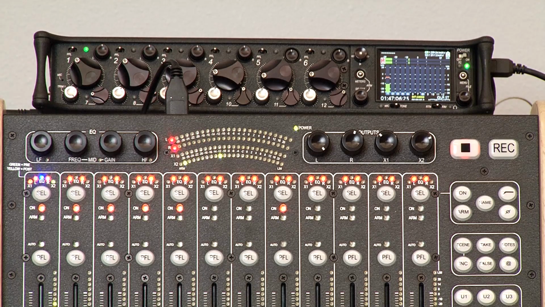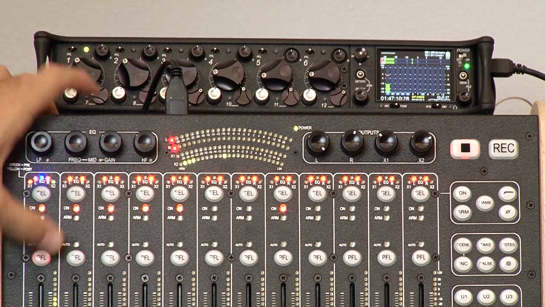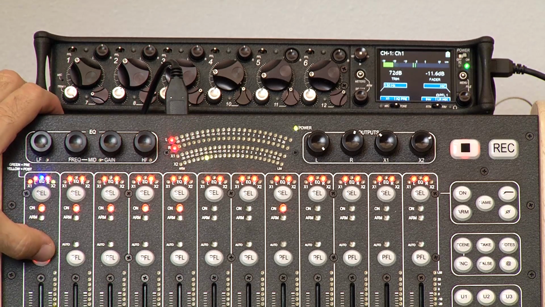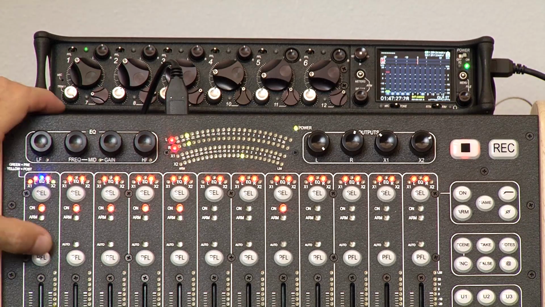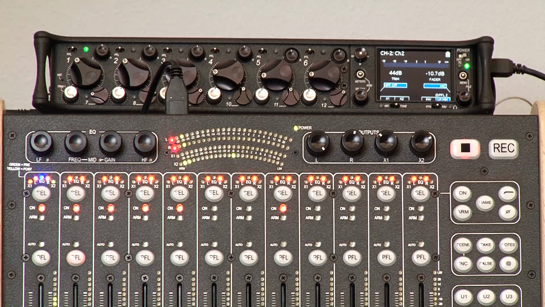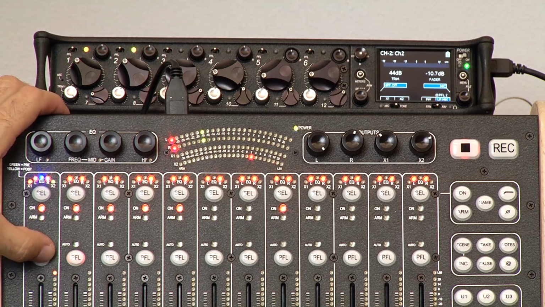Let's take a look at how to PFL an input. It's pretty easy. You just press an input's PFL button. Now I'm listening to that channel pre-fade or post-fade in my headphones, depending on whether I've got my input to ISO track routing set up as pre-fade or post-fade in the inputs menu. To deselect that input PFL, just press the PFL button again, or select another channel's PFL. You can only have one input's PFL active at a time.